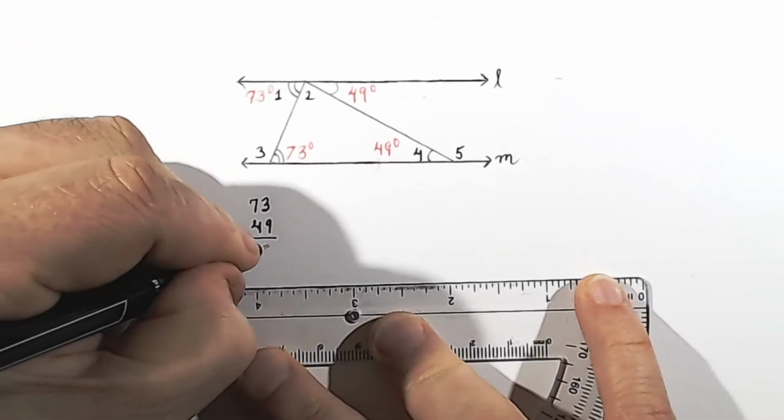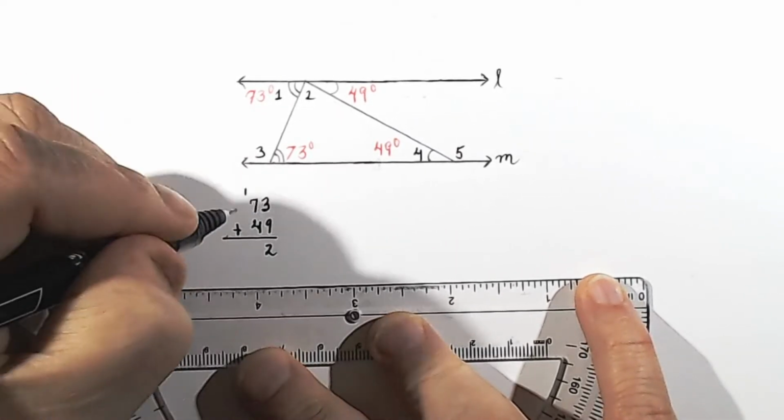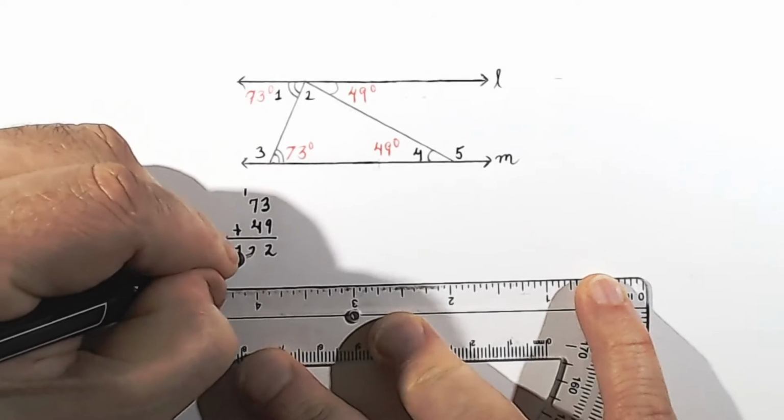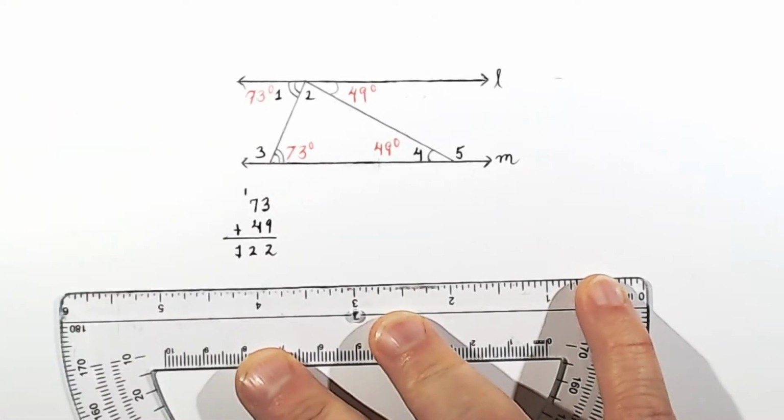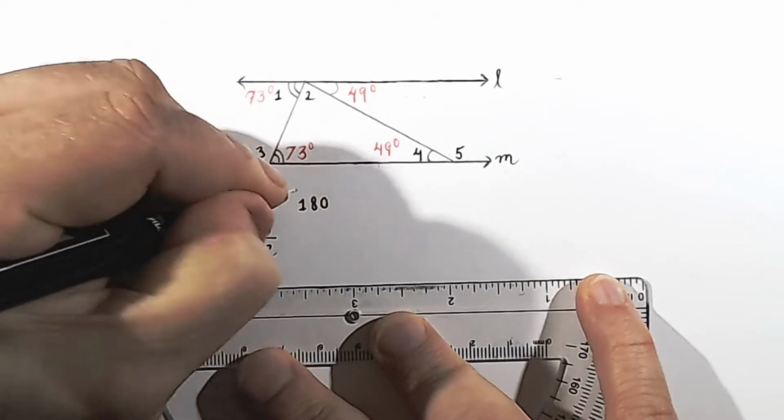Three plus 9 is 12. Carry the 1. 7 plus 4 is 11, plus 1 is 12. These two add to 122, and we simply take 122 from 180.